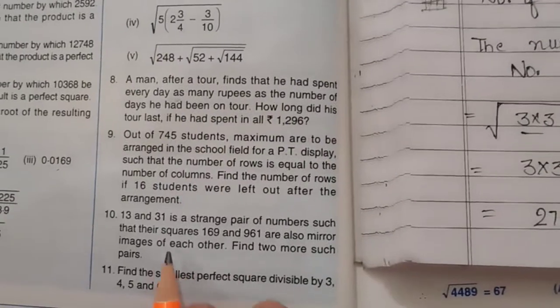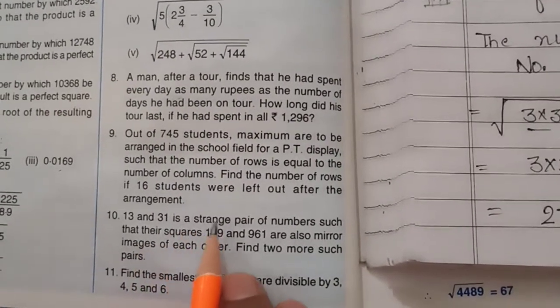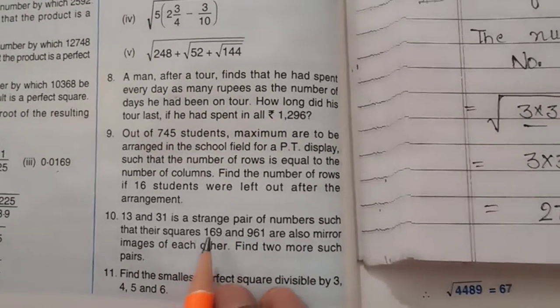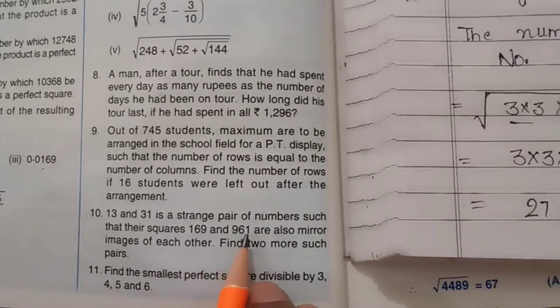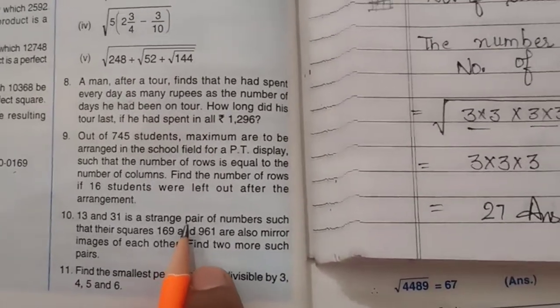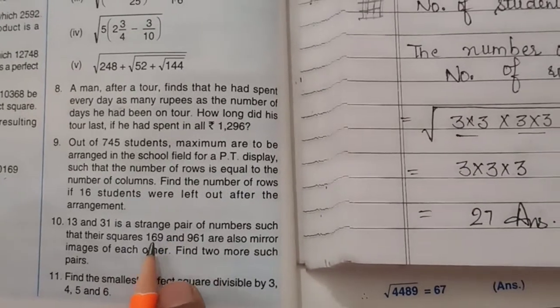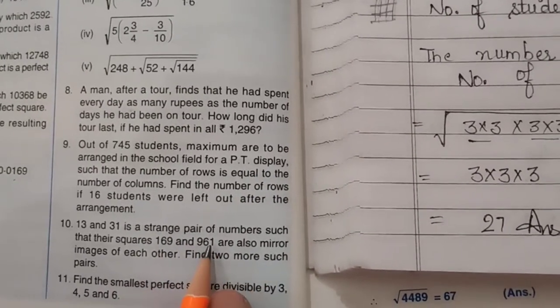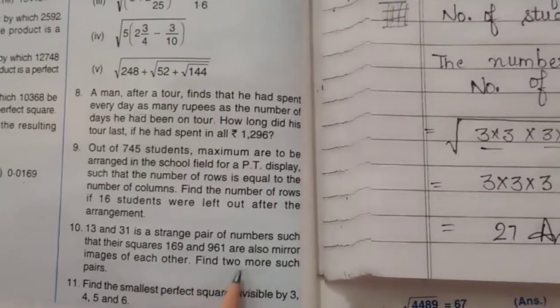Okay. Now see question number 10. Question number 10 says 13 and 31 are a strange pair of numbers such that their squares, 169 and 961, are also mirror images of each other. See, there is a mirror image. Mirror image means if you put a mirror here, then you will easily get 961 in the mirror image. Find 2 more such pairs.